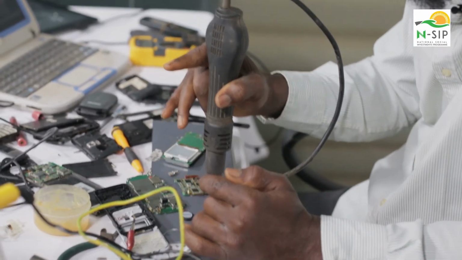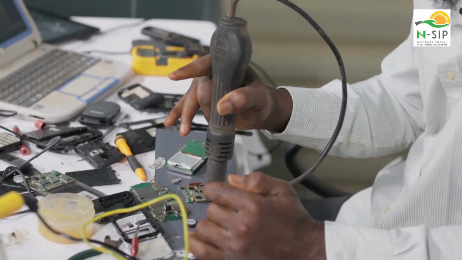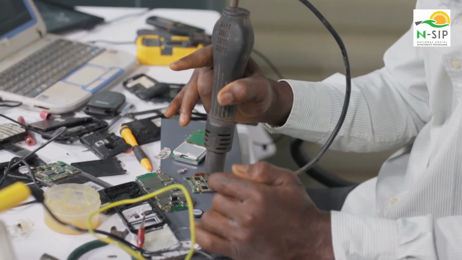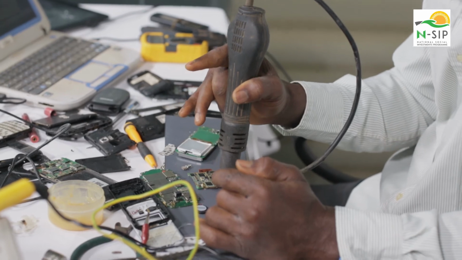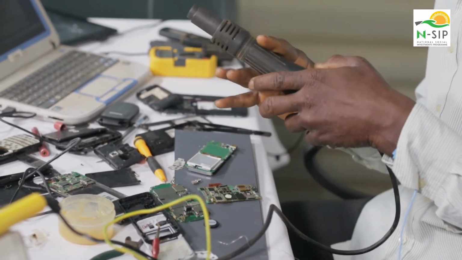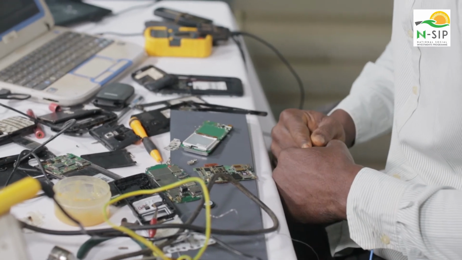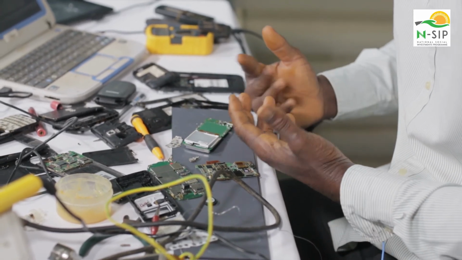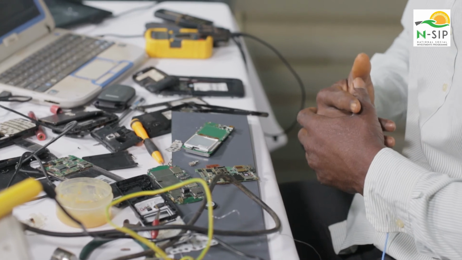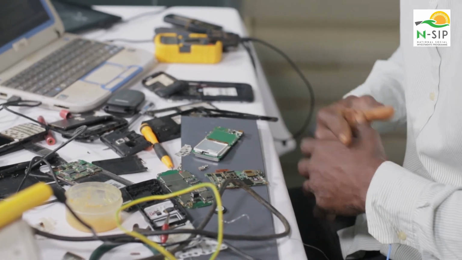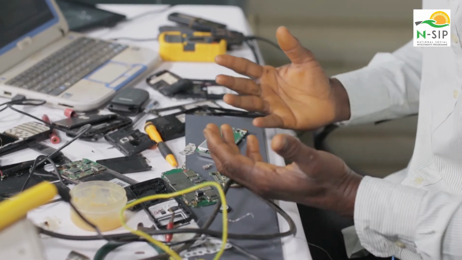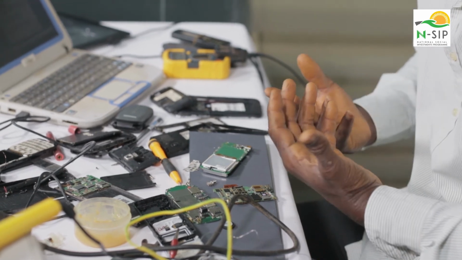And all I did was just a reflow. After reflowing, I put in the memory and the SIM card, and it started working. And to the best of my knowledge, the owner of that phone never had a problem with it until he got it disposed. That problem never resurged.